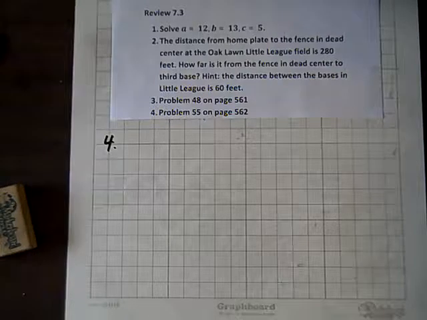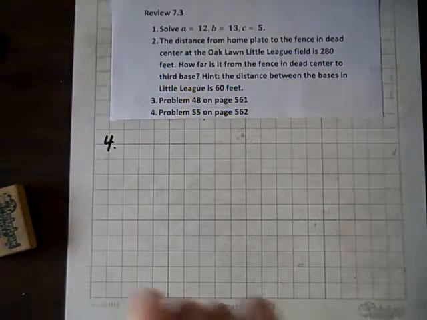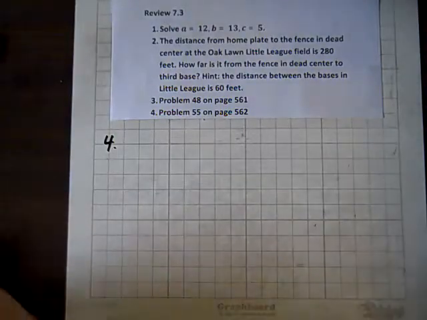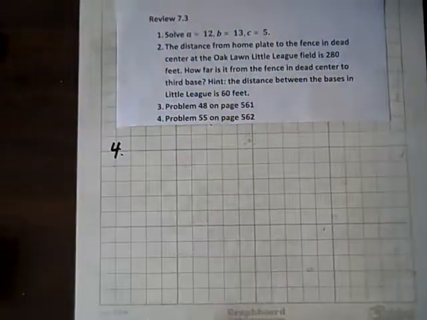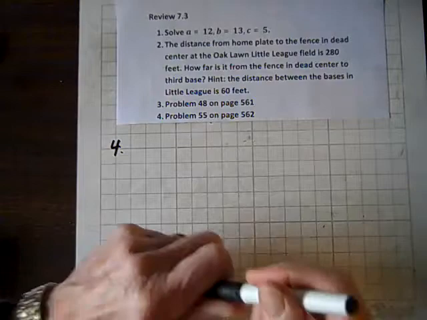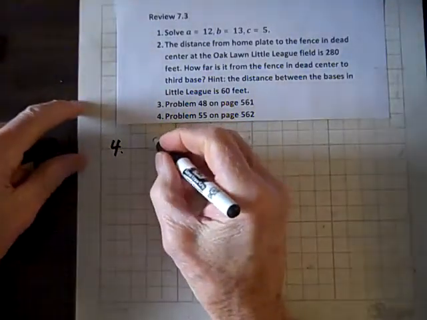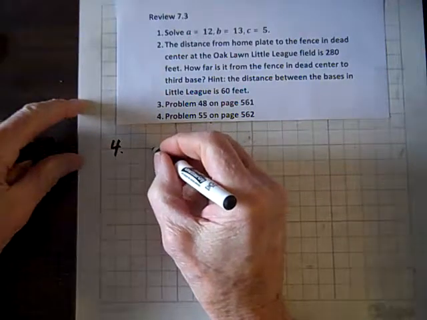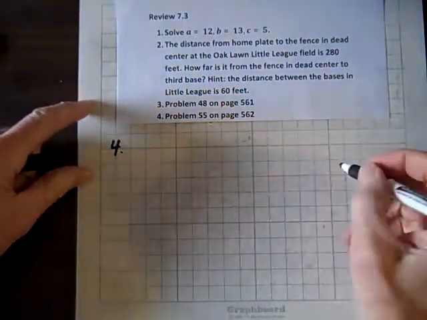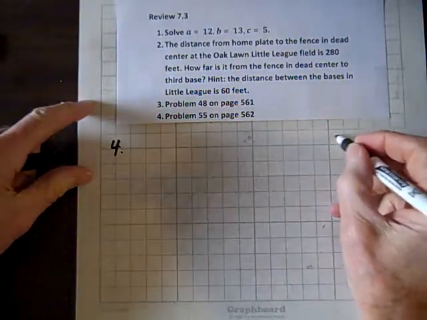Well, now we're doing question 4, which happens to be problem 55 on page 562. And in that problem, they ask us to show that, well, let me draw the picture.